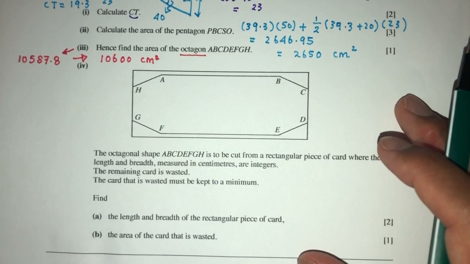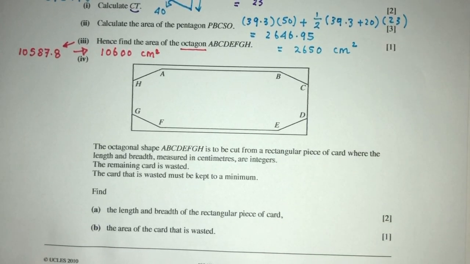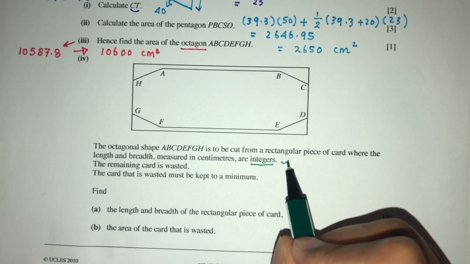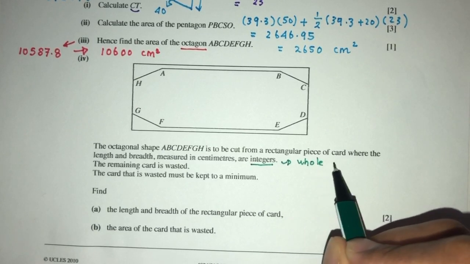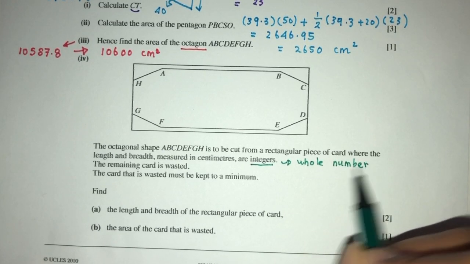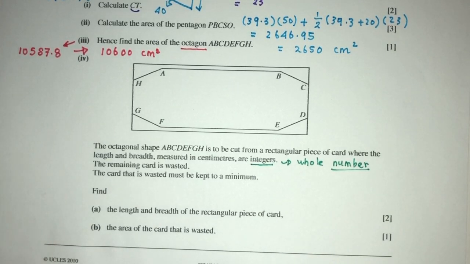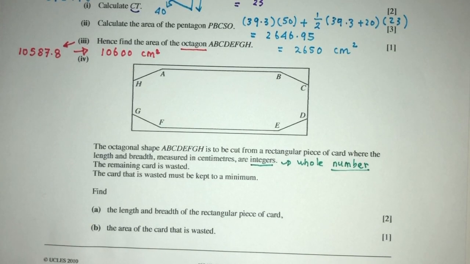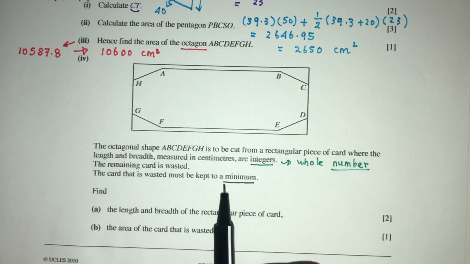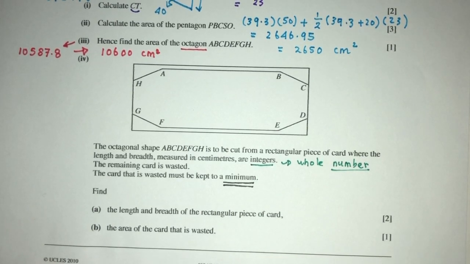Now let's move on to part 4 of the question. The shape ABCDEFGH is cut from a rectangular piece of card, as we can see on the diagram, where the length and the breadth measured in centimeters are integers. So integers are whole numbers, and we have to take this into account. The remaining card is wasted, and the card that is wasted must be kept to a minimum. That's the goal of this procedure.